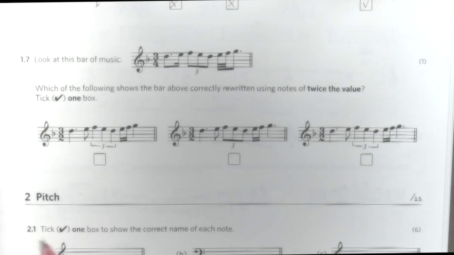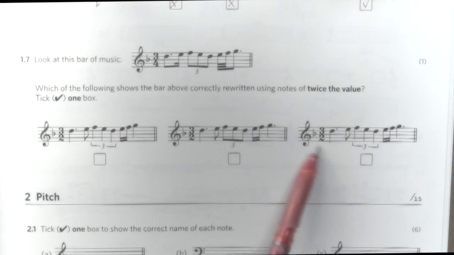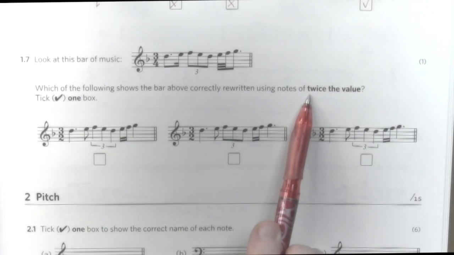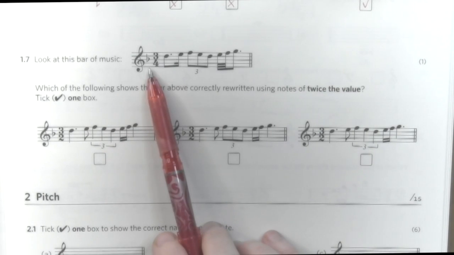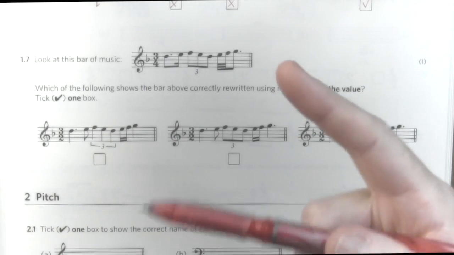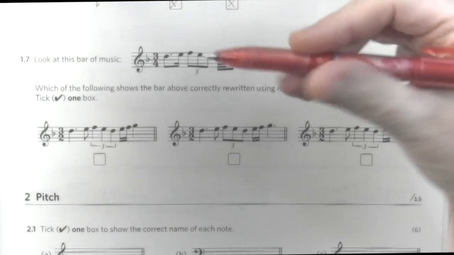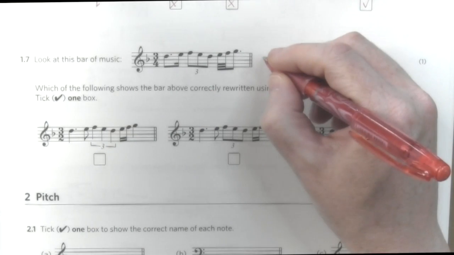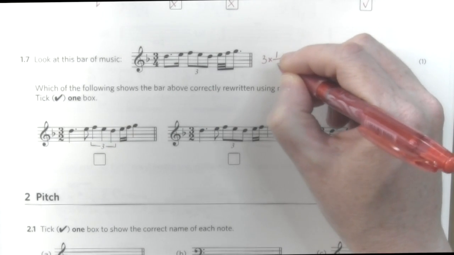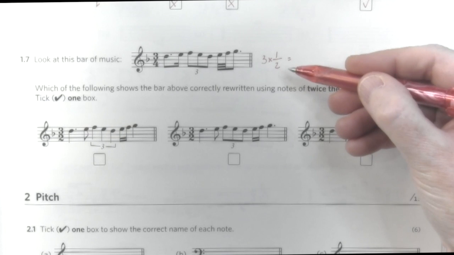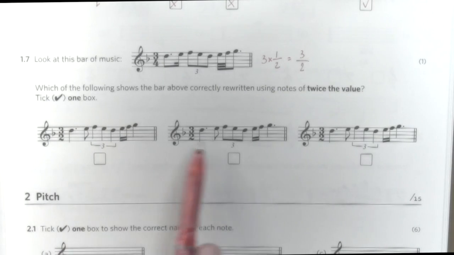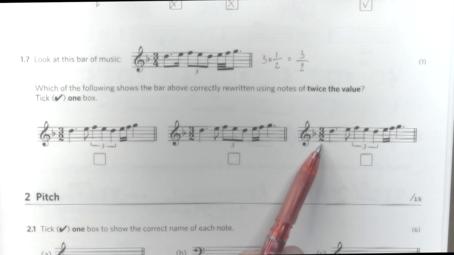Exercise 7. We need to tick the box that shows this given bar rewritten twice the value. The time signature is 3/4, and twice the value is double, so we need to go up in the value, which means instead of 3 crotchets, we would have 3 minims. Now 3 minims equals 3 halves. And all of the examples have 3 halves.